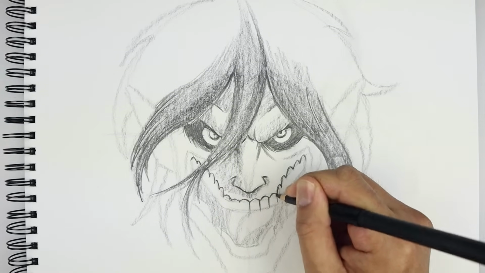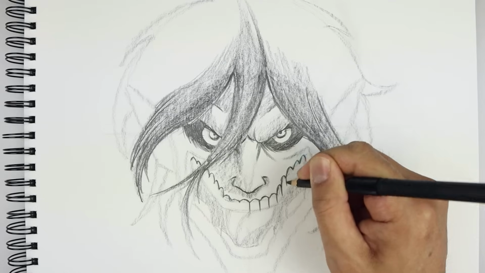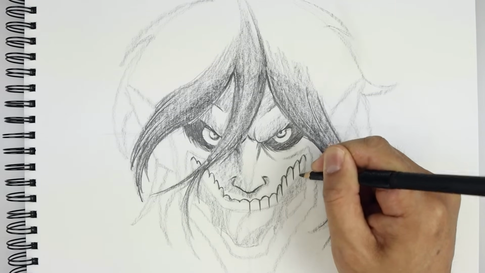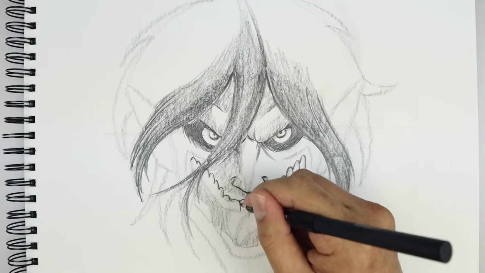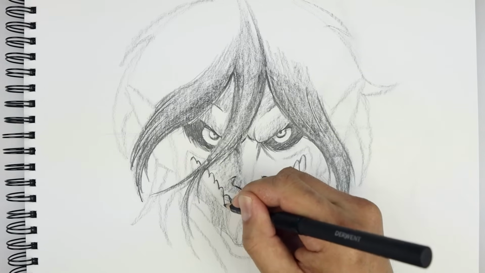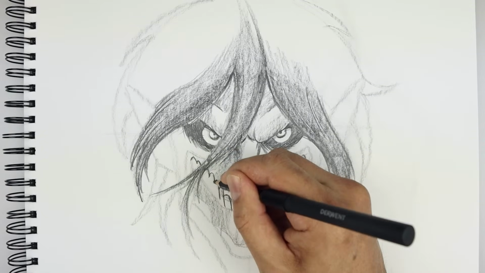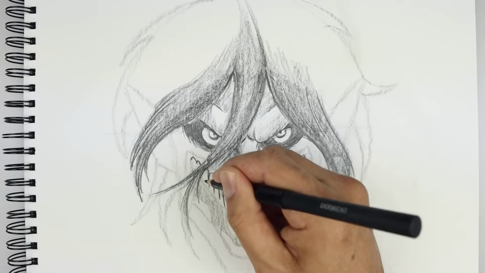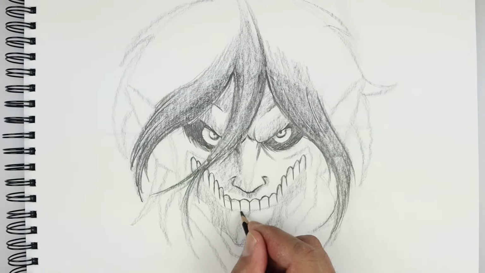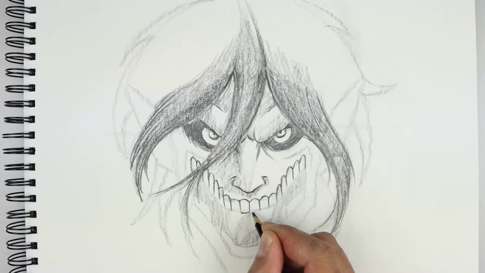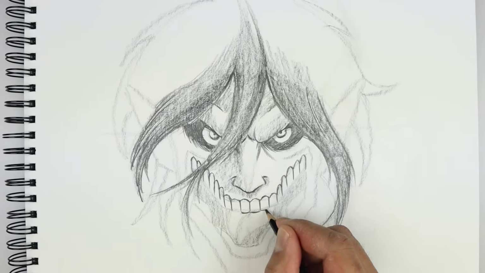We'll separate each of the teeth from that point. And then just closing off the bottom of the teeth with a slight curve.